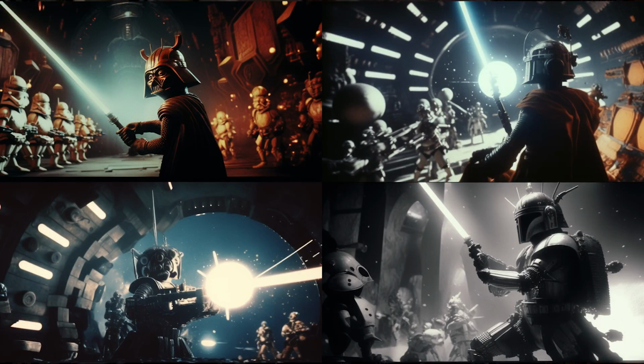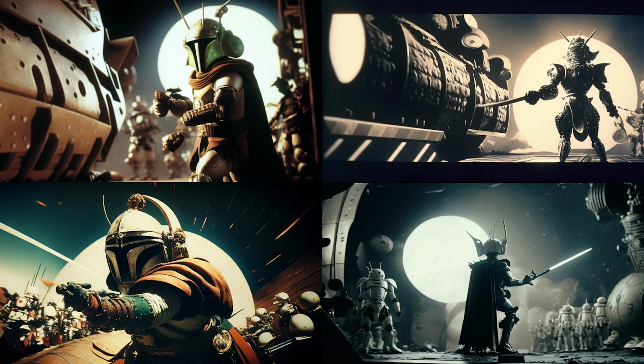So anyhow, Akira Kurosawa in space. The second I hit enter and as it started generating, I started laughing to myself because that's basically Star Wars. And indeed, the images that I came out with were Star Wars. So I guess if you're looking for a Star Wars prompt without saying Star Wars, Akira Kurosawa in space.